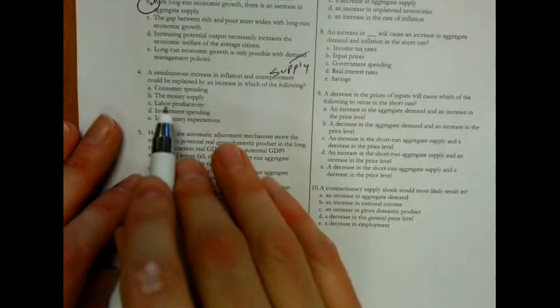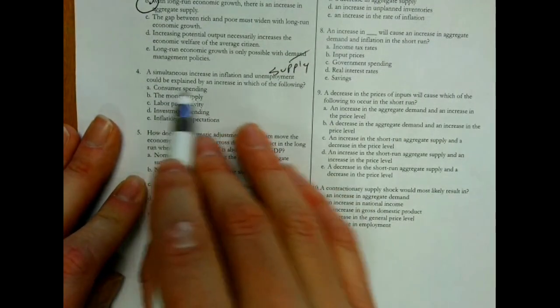All right, or management policies, right? You want supply side. Number 4, simultaneous increase in inflation and unemployment could be explained by an increase in what's following.